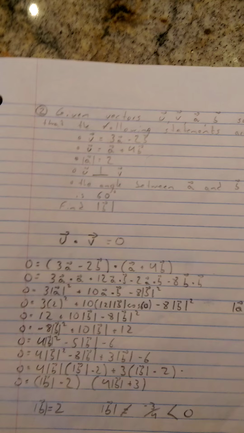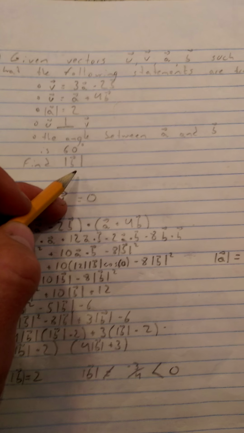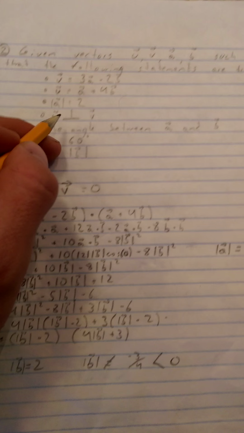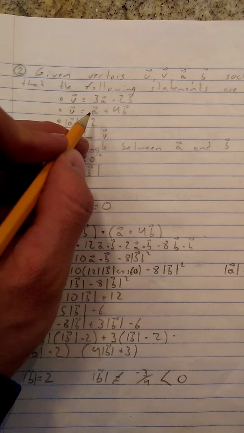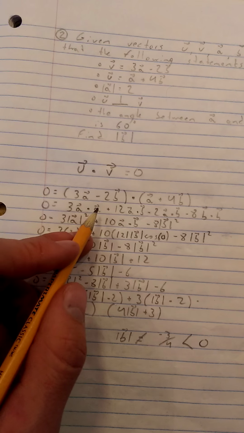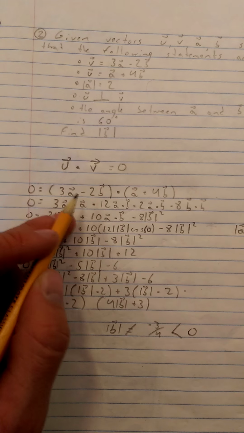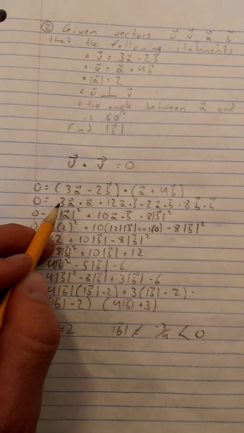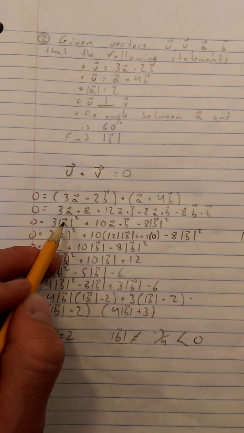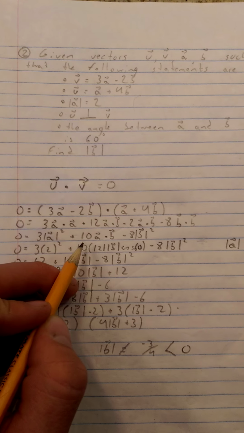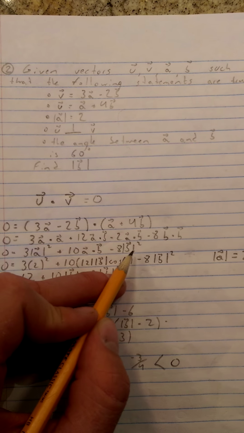And question 2. So question 2 is asking to find the magnitude of b. And first off, I know that u dot v is going to equal 0 because it says right here that u and v are perpendicular to each other. I also know what vector u and what vector v are, so I can plug that in, and then I expand. So I keep going down until I get to this equation where I have 3 times the magnitude of a squared plus 10 a dot b minus 8 times the magnitude of b squared.